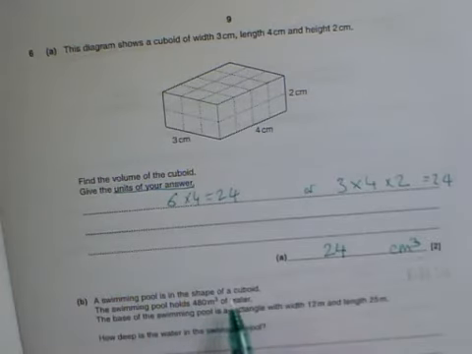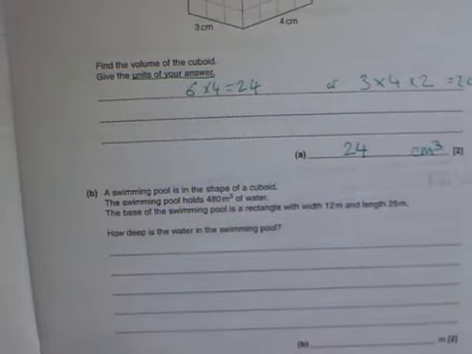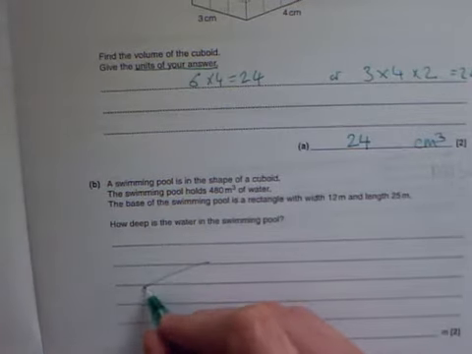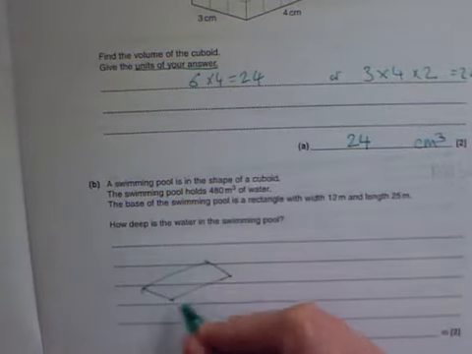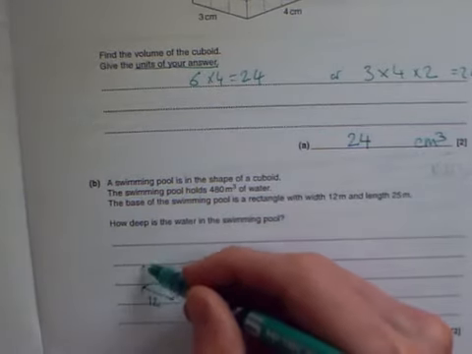A swimming pool is in the shape of a cuboid. The swimming pool holds 480 metres cubed of water. The base of the swimming pool is a rectangle with a width 12 by 25. Okay, so I've got a rectangle that's 12 by 25. I've got to find how deep the water is, so I've got some water in it.